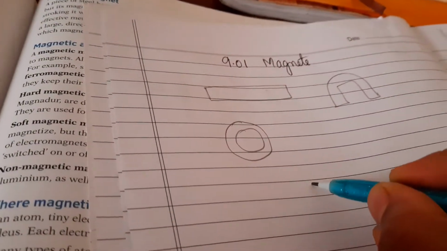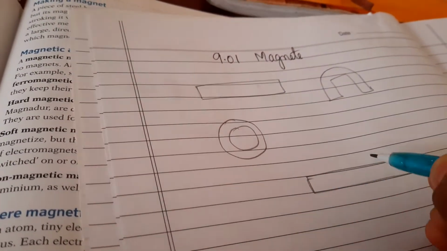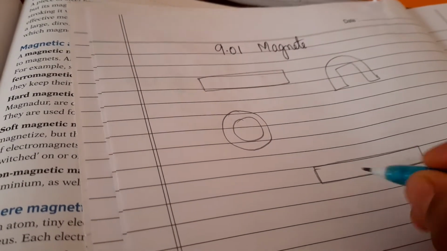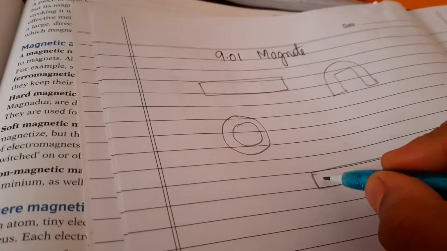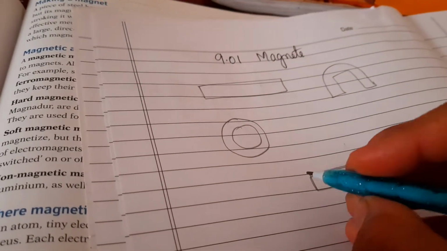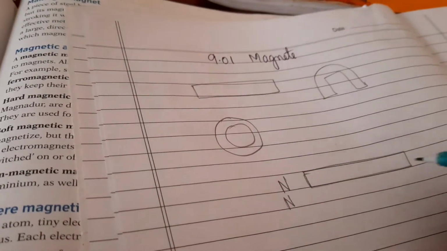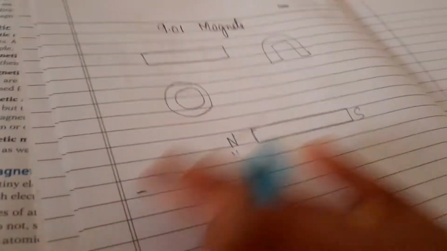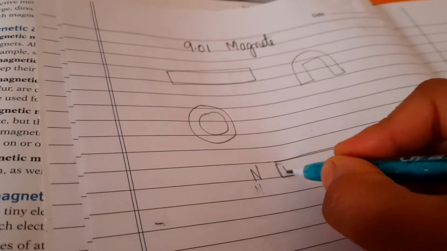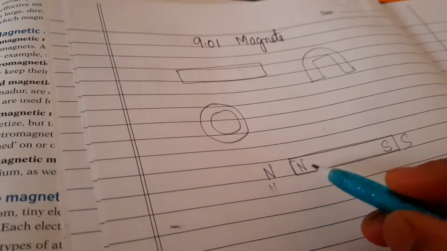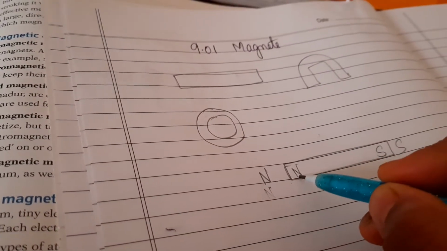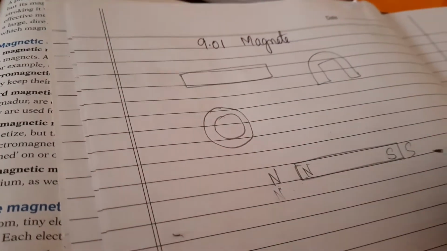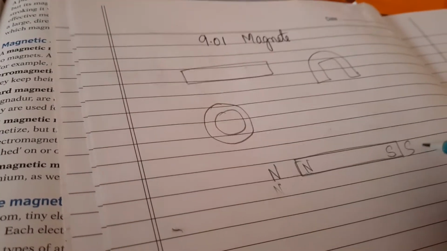Now, if I take a bar magnet, when it is freely suspended and allowed to come to rest, it always comes to rest pointing in a particular direction, to the north and the south. So this bar magnet has two poles, one the north pole and one the south pole. The pole which points to the south is called the south seeking pole, and the pole which points to the north is called the north seeking pole.